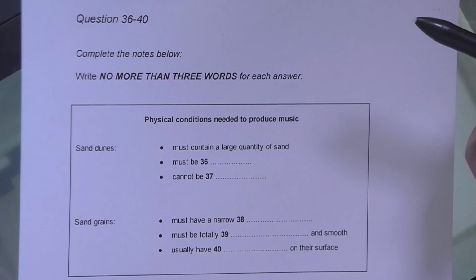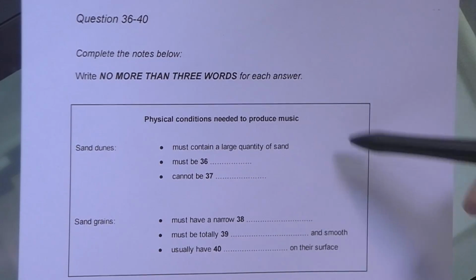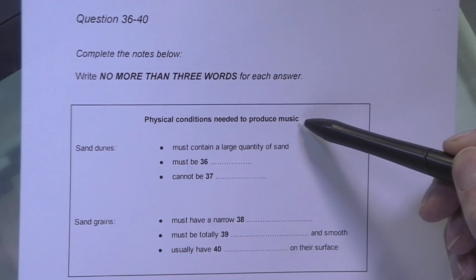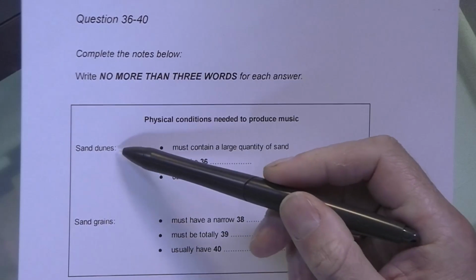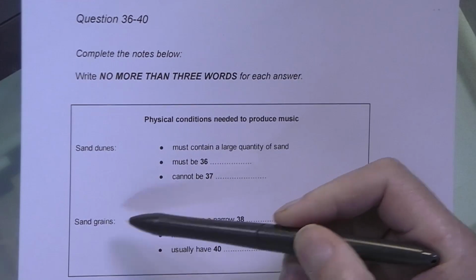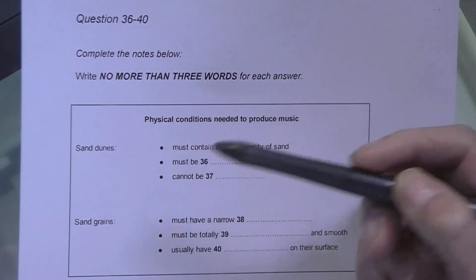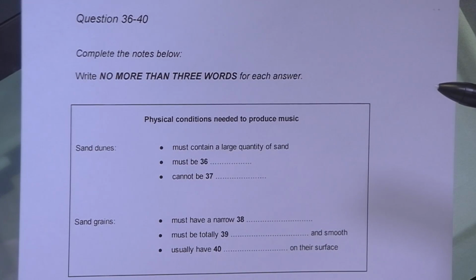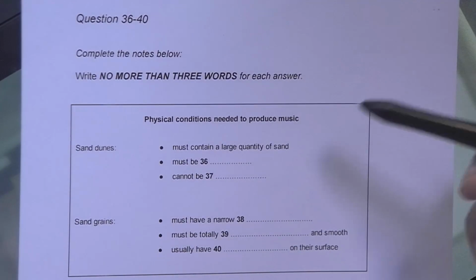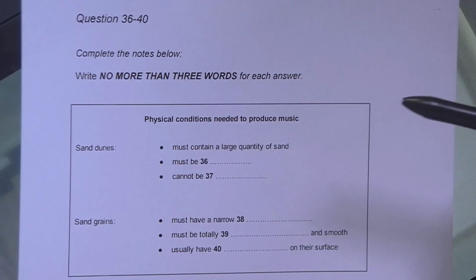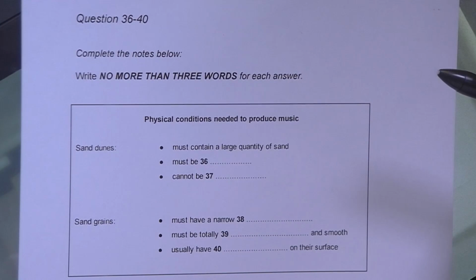If we look at the notes here, you'll notice that there is a heading, subheadings, and bullet points. The gaps are usually in the bulleted text, like this. And when you complete them, the points in the notes must represent what you've heard in the listening test.